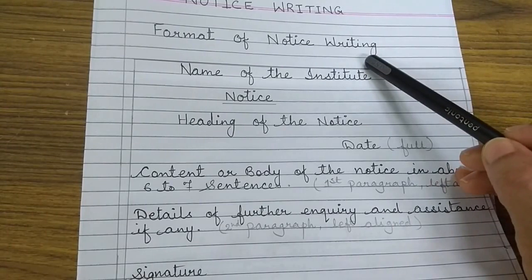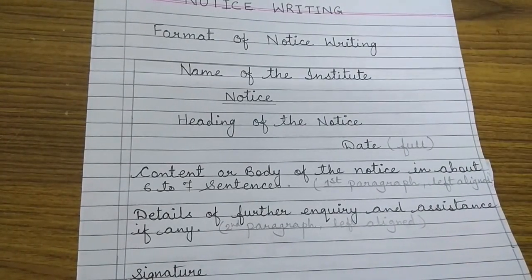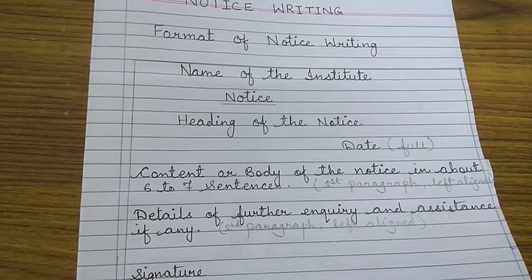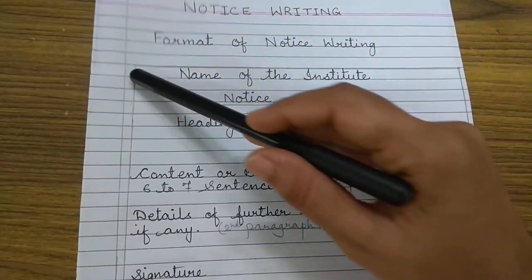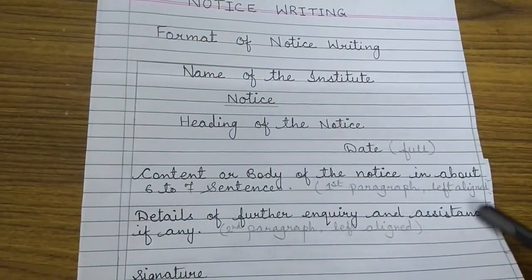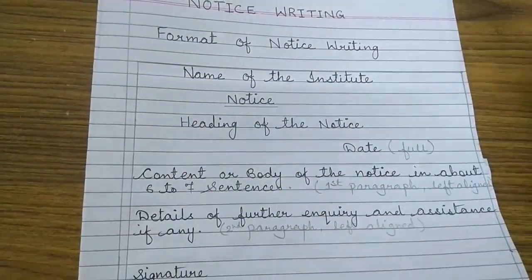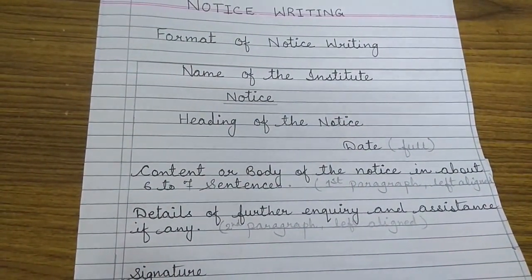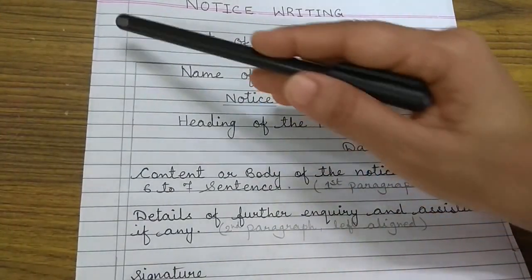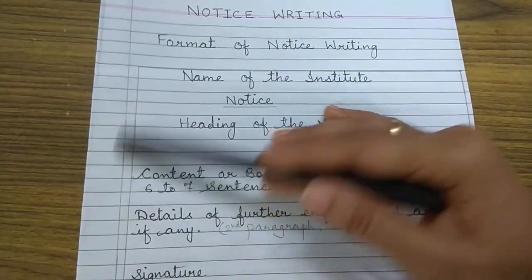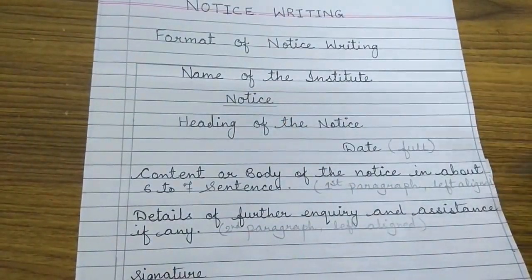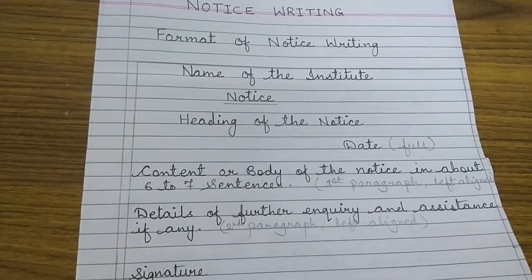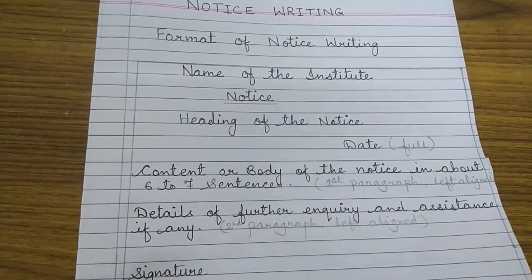Now, what is this format? First and foremost, when you start writing a notice, open a three-sided box. You can already see it over here. If this is the margin of the paper, you have opened the box over here. Do not close the box. Close it once you have finished writing the notice.